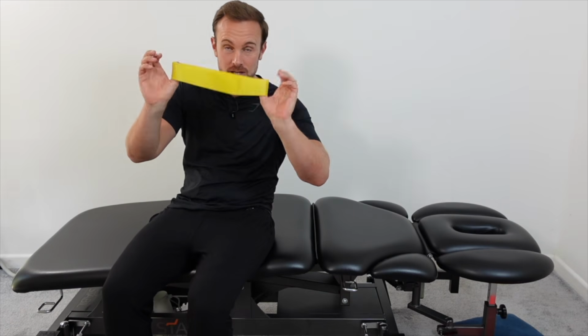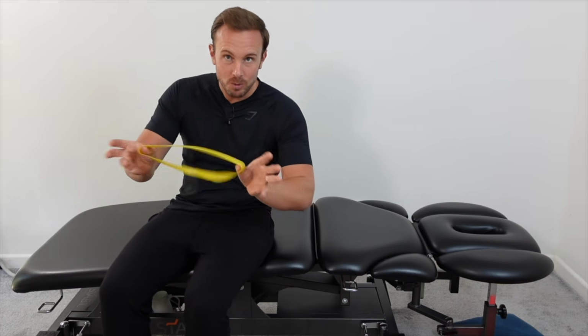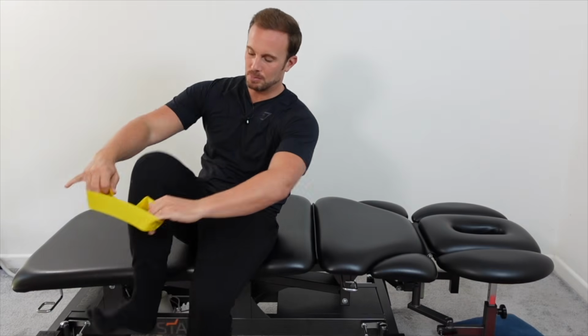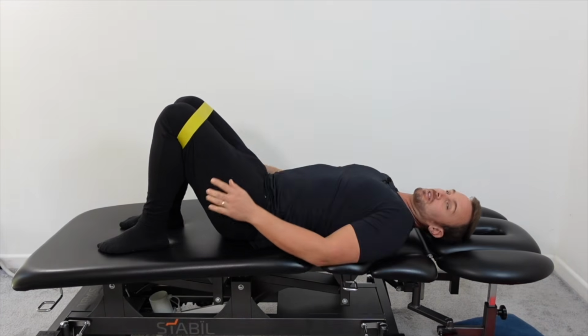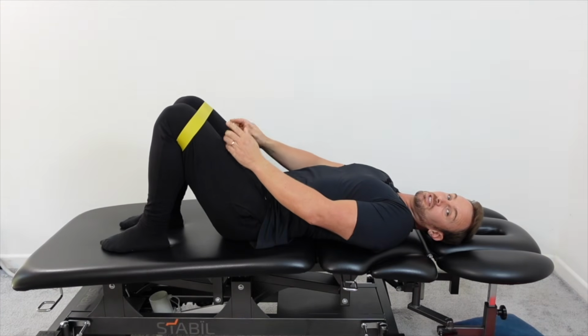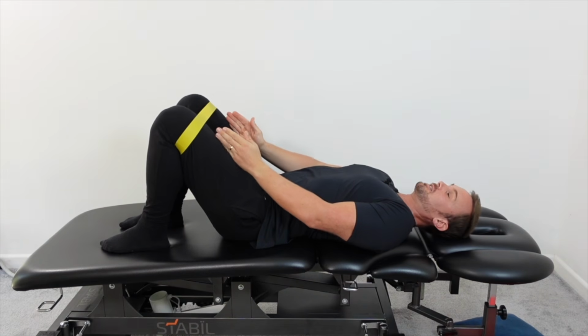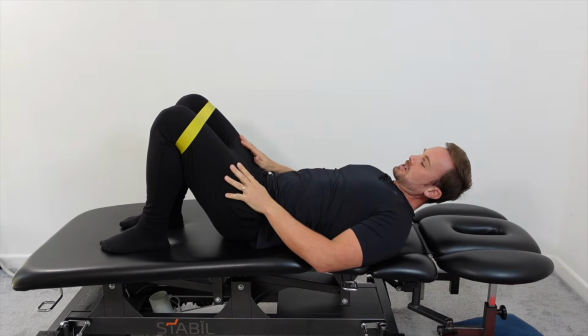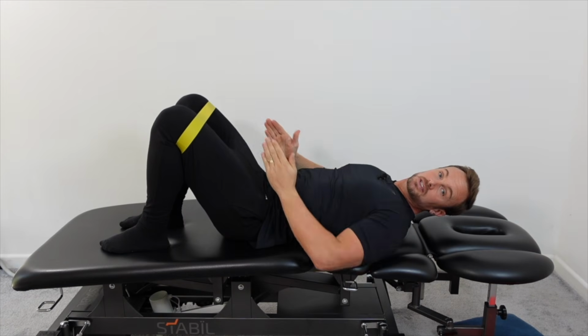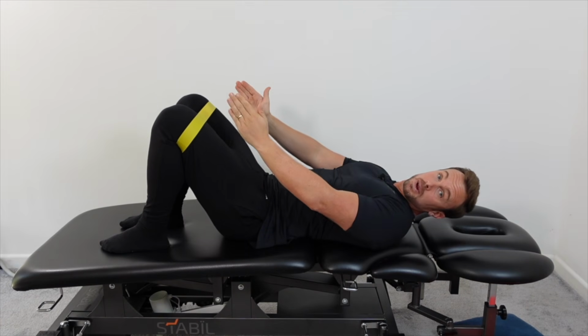For the next exercise, we're going to work on the abductors here, so more of the glutes in this case. And this is where we're going to use our resistance band or belt, whatever you've got available. So pop that around your legs. Okay, now the belt is pulling your knees in, so you need to pull the belt out slightly so there's a small gap between your knees and your thighs are roughly in line, roughly parallel.